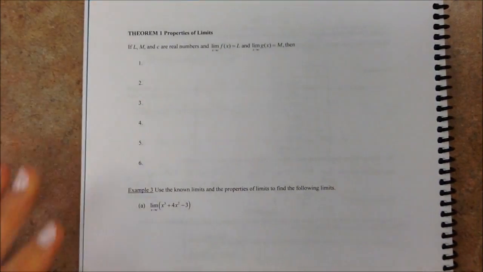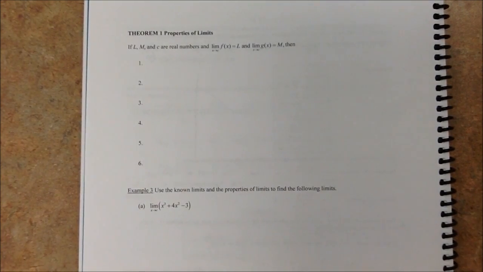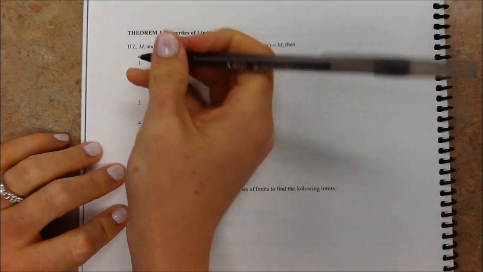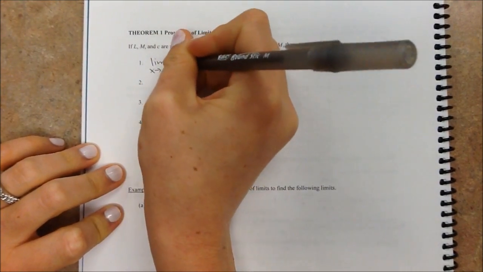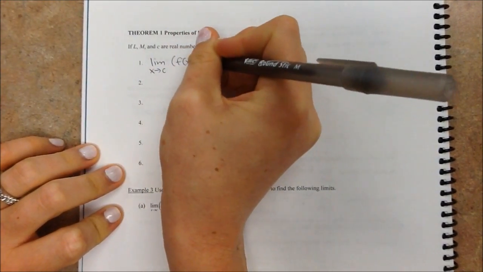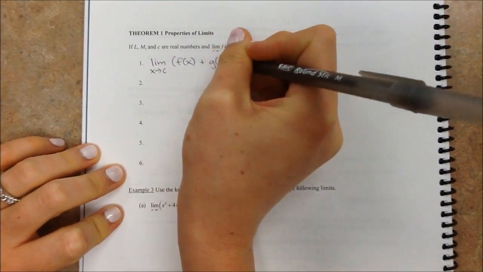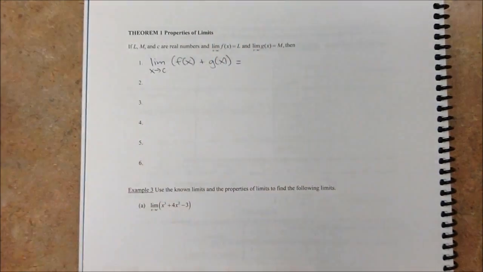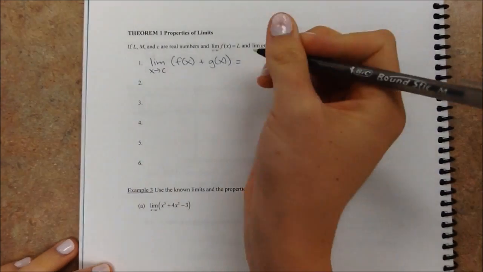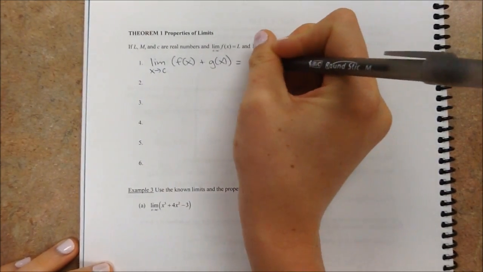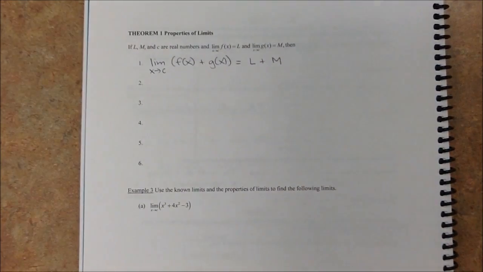All right, so let's get just a few properties here. Okay, so properties of limits. We will start here. So first property says if you add two different functions together, all you have to do is add their limits together. The limit of f of x is L, and the limit of g of x is M. So if you add two functions together, you just add their limits.